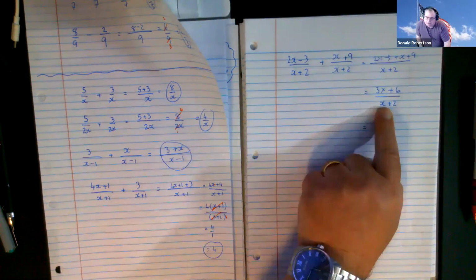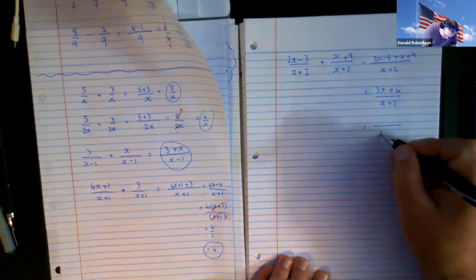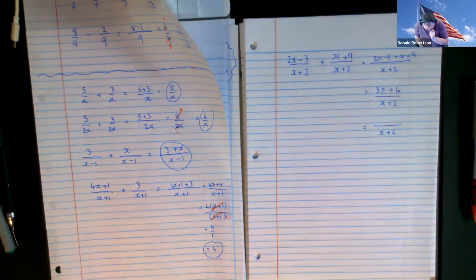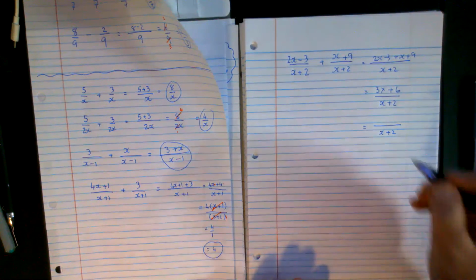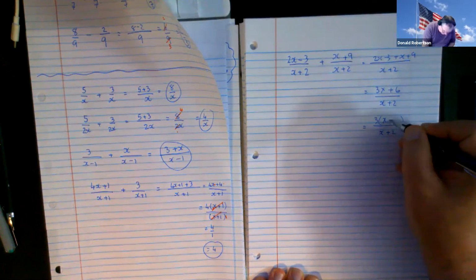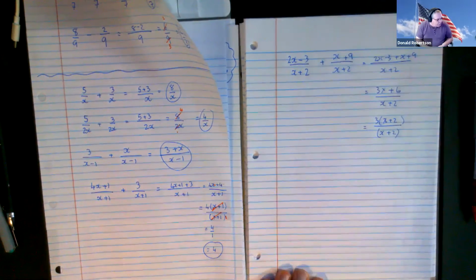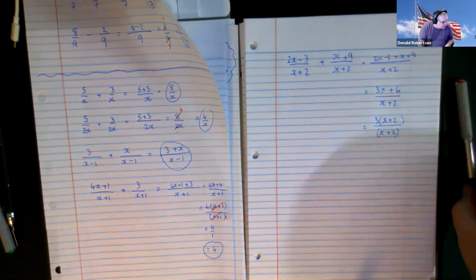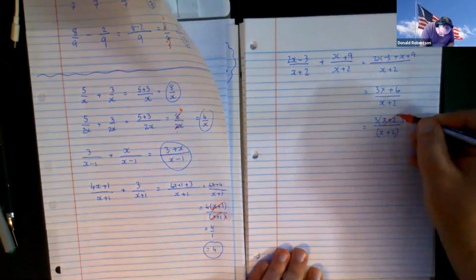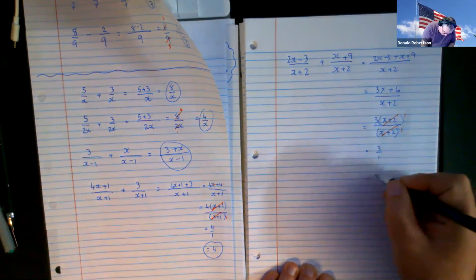Now, that is a good answer, but it's not the best possible answer. Do you notice that the top can be factored with a common factor? What's the common factor this time? 3 or 2. Yeah. 3 is the common factor. And then that leaves behind 1x, add 2. And if I put a little bracket around that guy, can you see a common factor on top killing off a common factor in the bottom? In this case, x plus 2. And that leaves a 3 and a 1, but that's just 3.